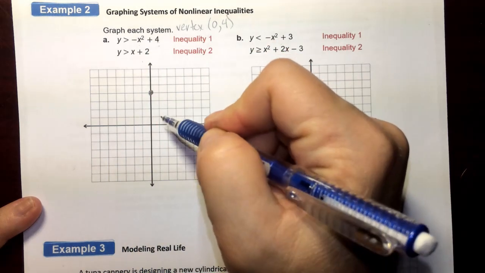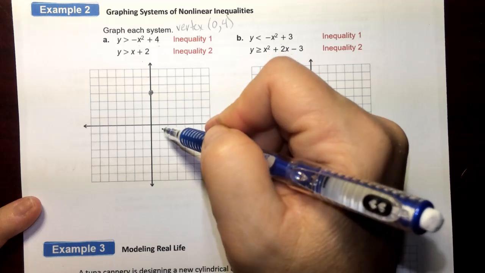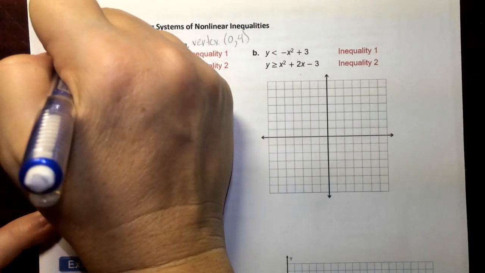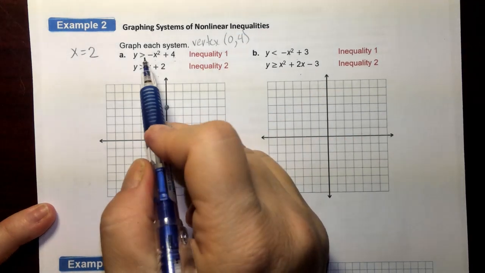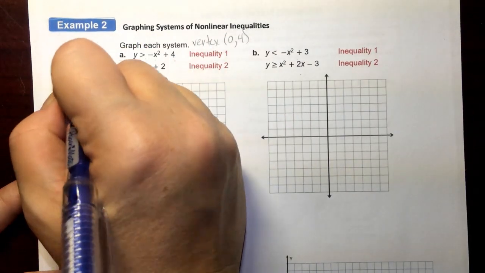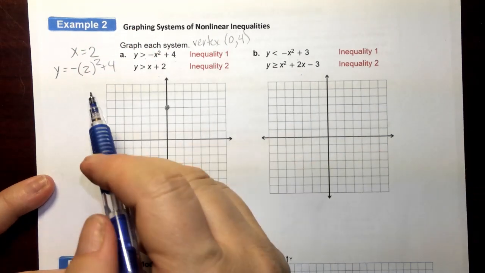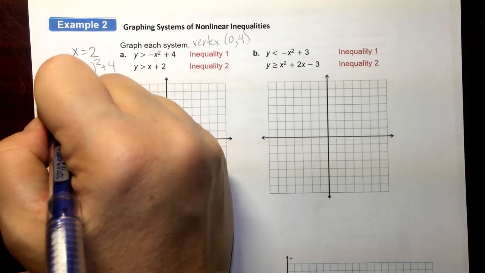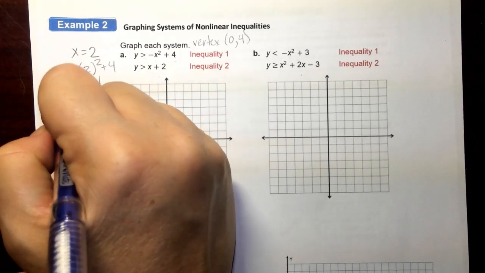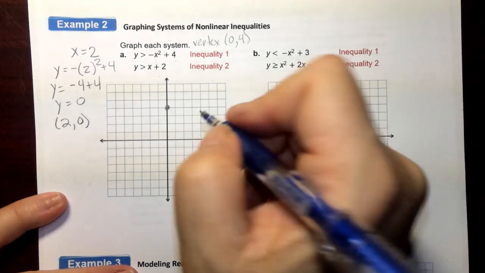So now I just want to choose a point close. Since I have a lot of room to work, normally I would go 1, but I'm going to go 2 just for funsies. So I'm going to plug in when x is 2, what is y? All right, so we can change this to equals just for the time being. So we got 2 squared we know is 4. So we have negative 4 plus 4. Well, what's negative 4 plus 4? 0. So when x is 2, y is 0.